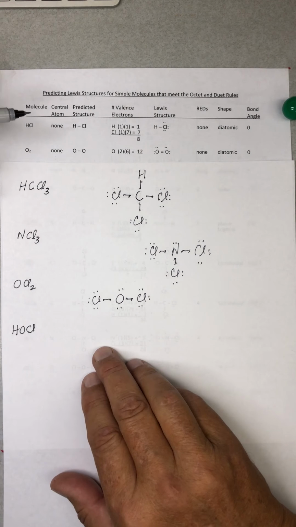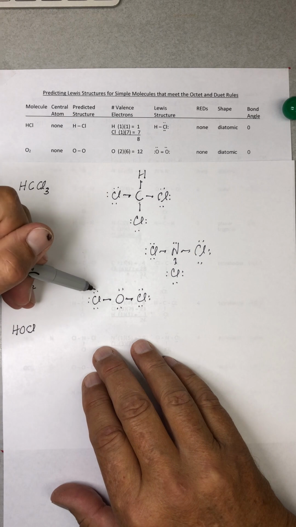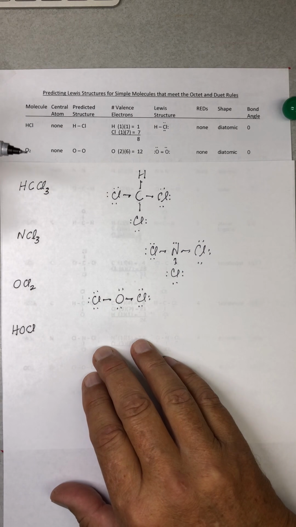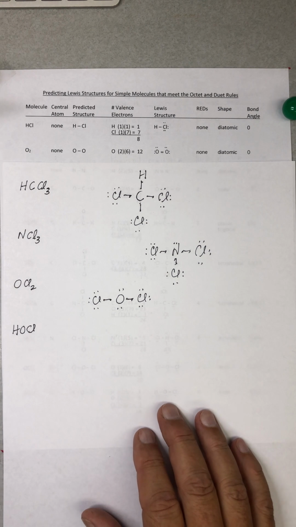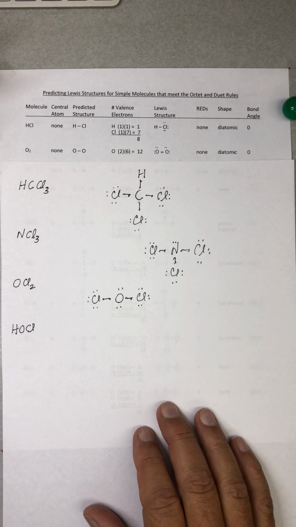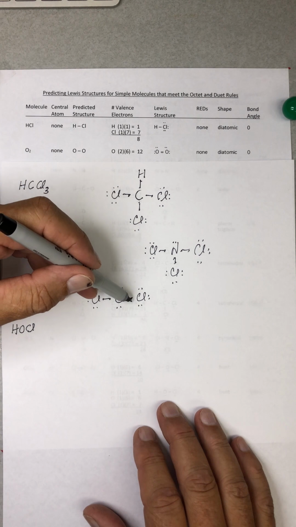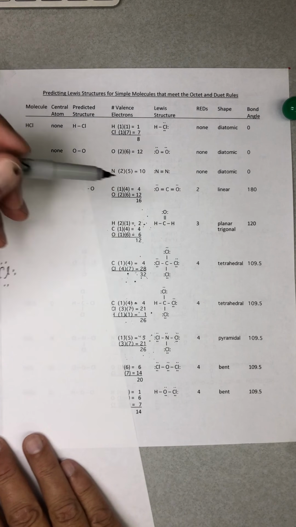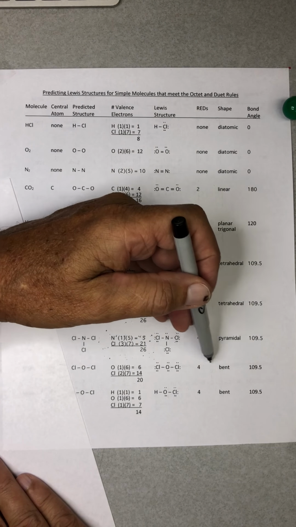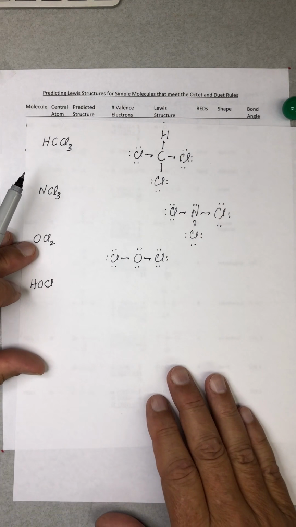So now I look for the octet rule. So 8, 8, 8. Every atom in here is satisfying the octet rule, is happy. So that's about Lewis dot structure. So what about the number of regions of electron density? I have 1, 2, 3, 4 regions of electron density here. So that means that it's bent, it's 109.5 degrees.